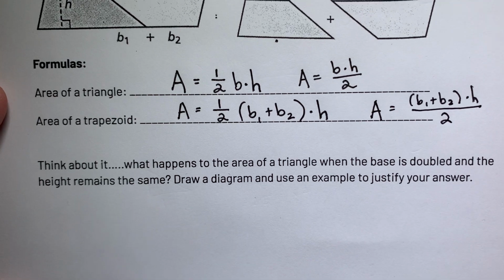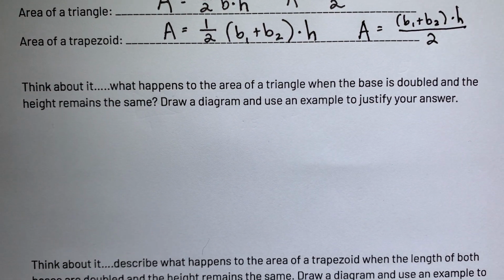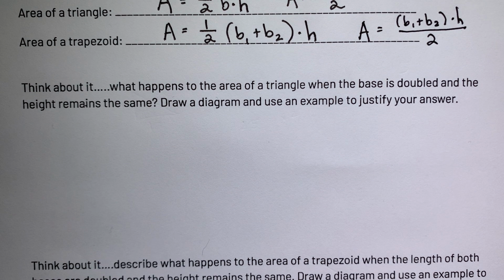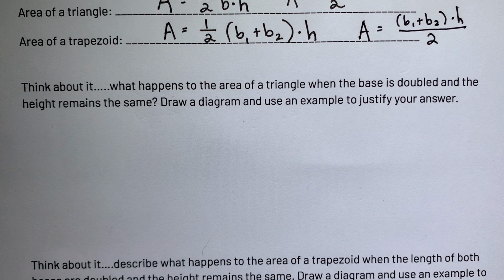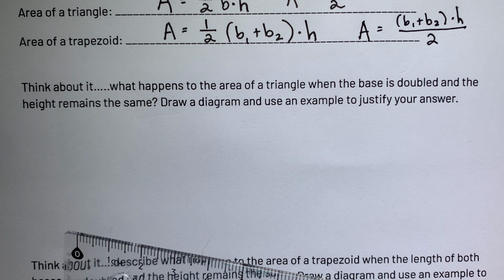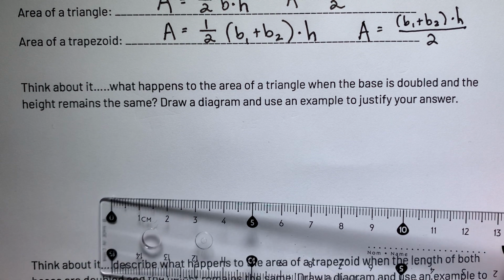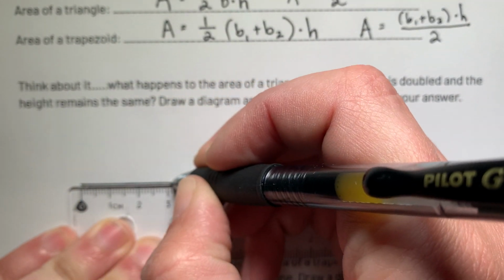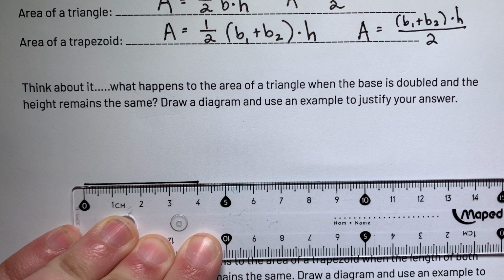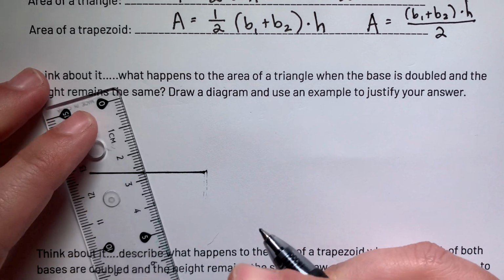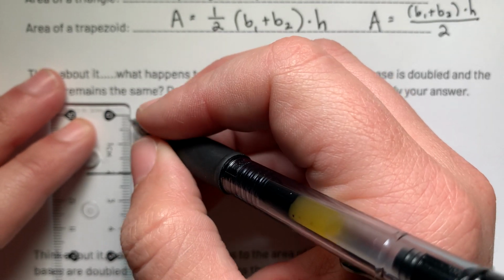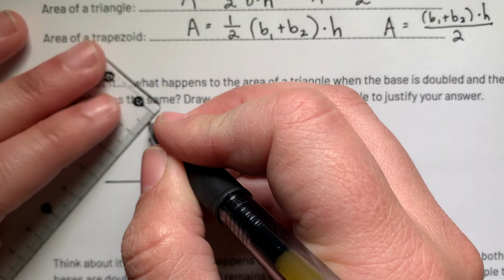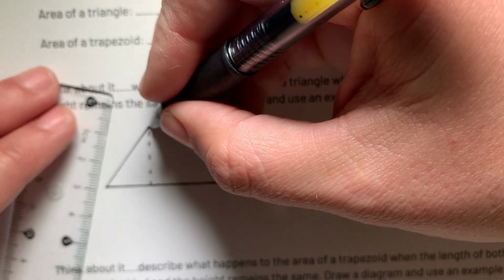All right. Now, critical thinking problems. There's going to be word problems coming up, and I don't want you guys to struggle. Think about it. What happens to the area of a triangle when the base is doubled and the height remains the same? Draw a diagram and use an example to justify your answer. Okay, so I'm going to draw a triangle that has a base of 4 and a height of 2 centimeters. All right, so I'm going to draw my little line like that to show the altitude.